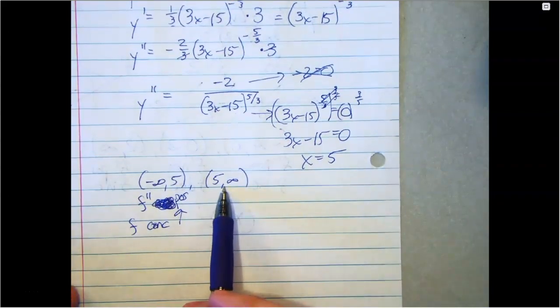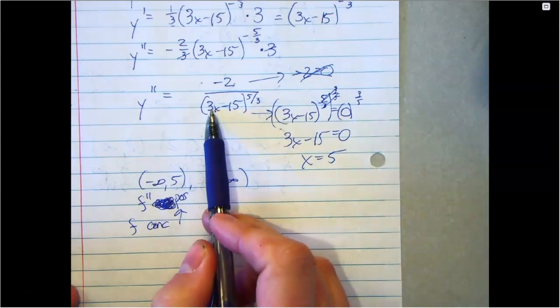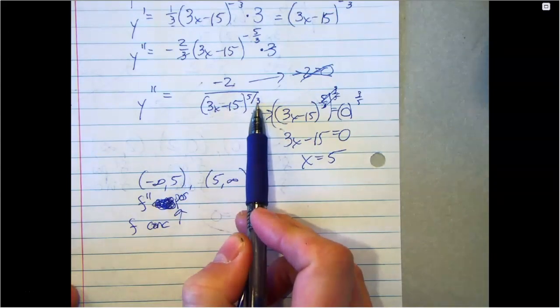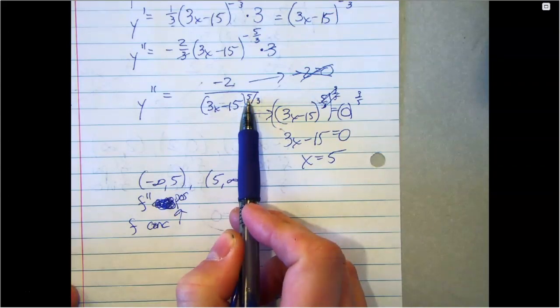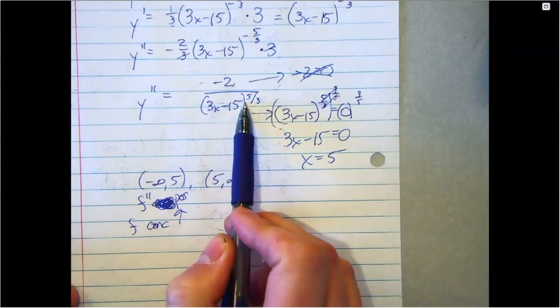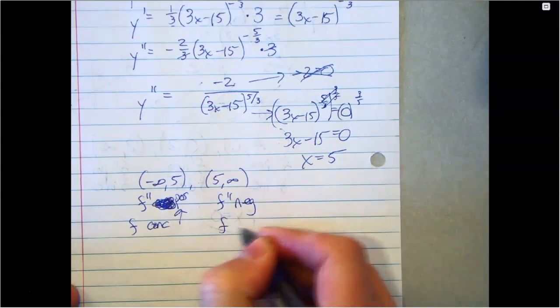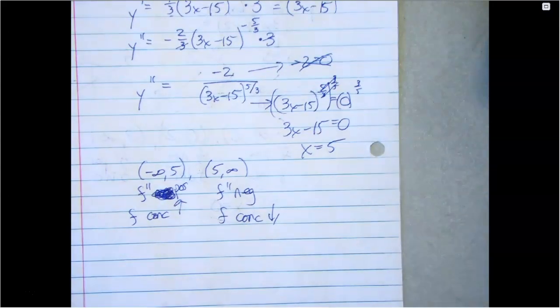And then if I plug in 10, 30 minus 15 is a positive number. What's the third root of a positive number? Positive. Positive number to the 5th power, positive. And then a negative divided by a positive, so the second derivative is negative, and f is concave down. So is that an inflection point? Yes, it is.